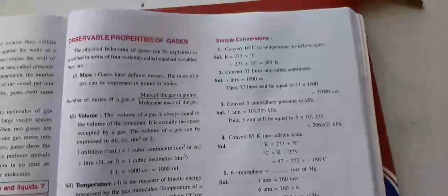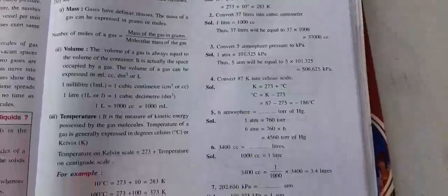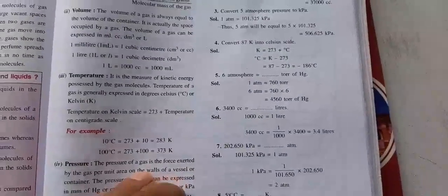So this is from another book. Your book also has these conversions. I was just giving it for knowledge. In the next video we will be studying about gas laws.